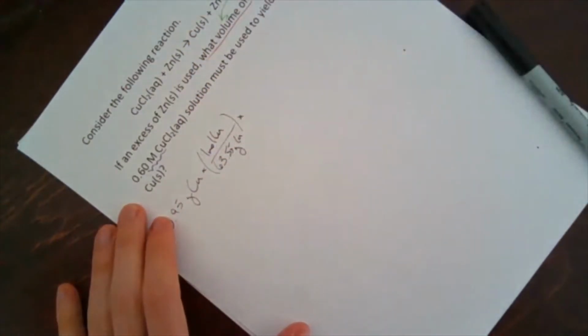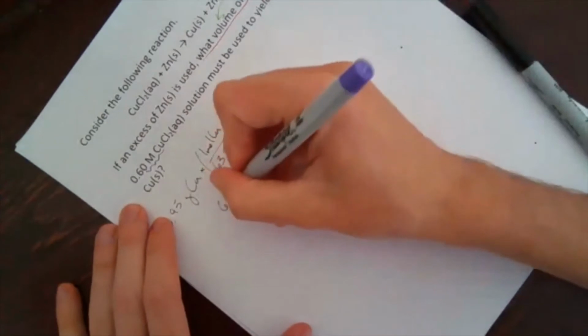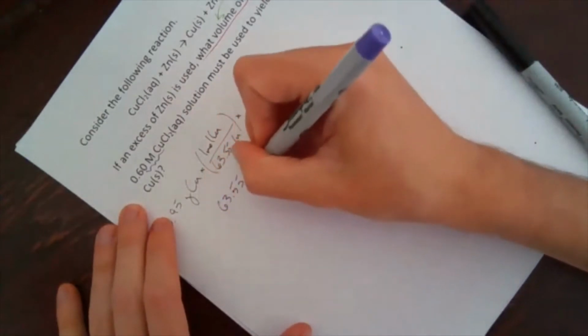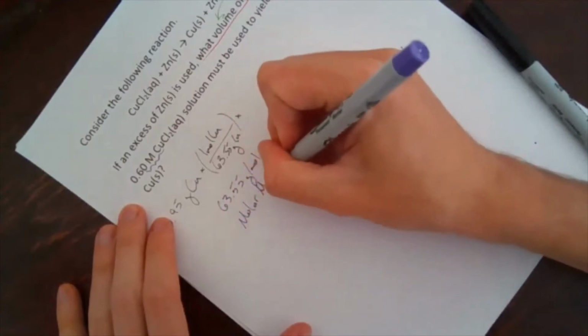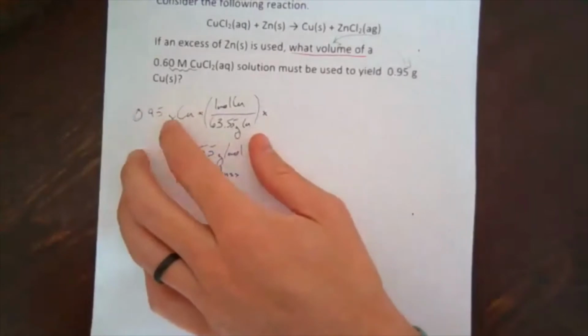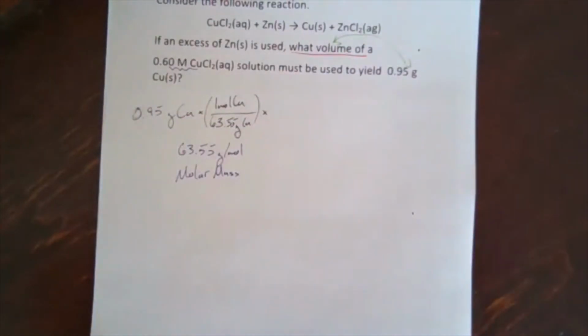Okay, and I know that my molar mass here would be 63.55 grams per mole, right? That is the molar mass that I'm working with. And so when I do this, I'm taking my grams, dividing it by that, and that gives me the number of moles of copper that I'm working with.